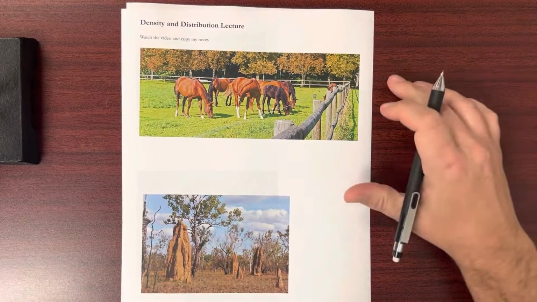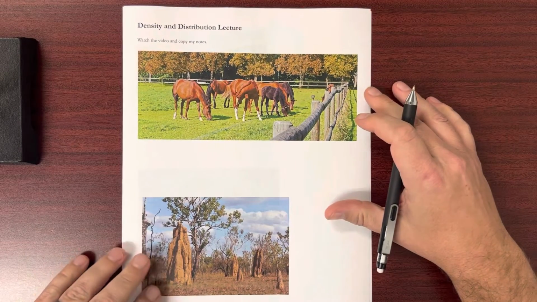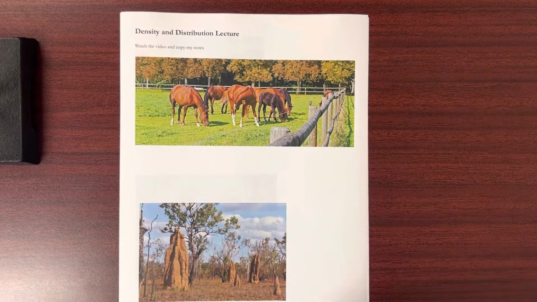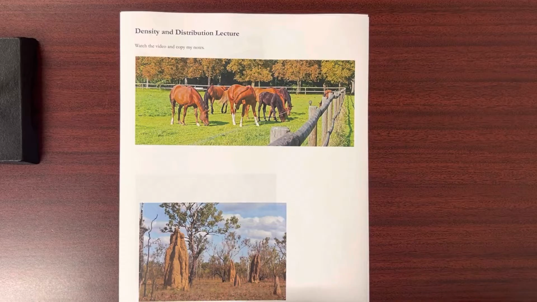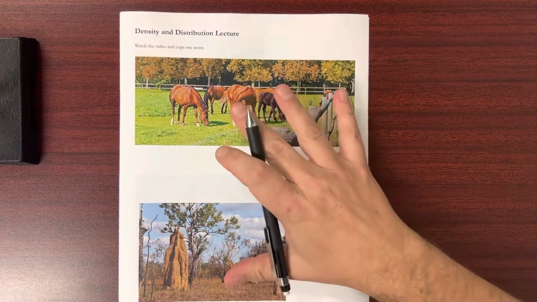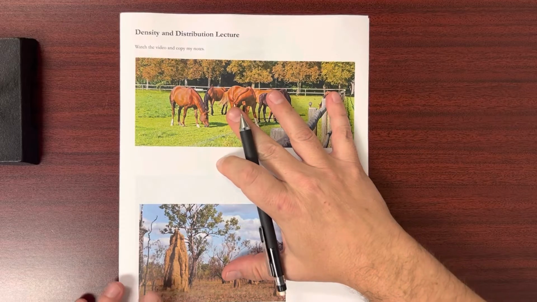Good morning. Today we're talking about density and distribution. This is a way of trying to classify populations of organisms, how closely they live together and where you're going to find them, either close together or far apart. So let's take a look at some of these pictures that I've got.